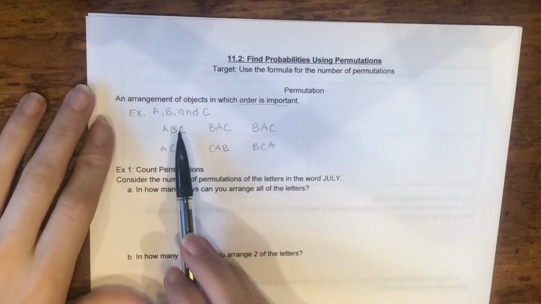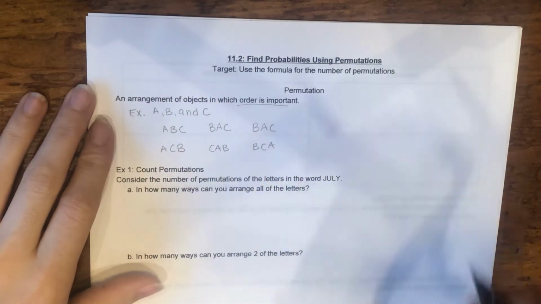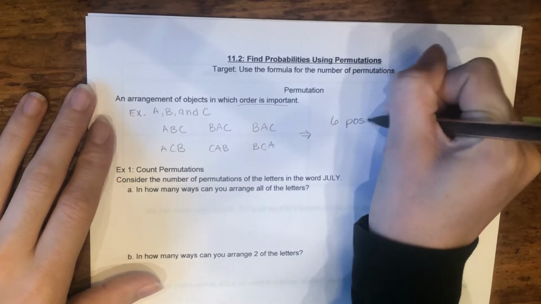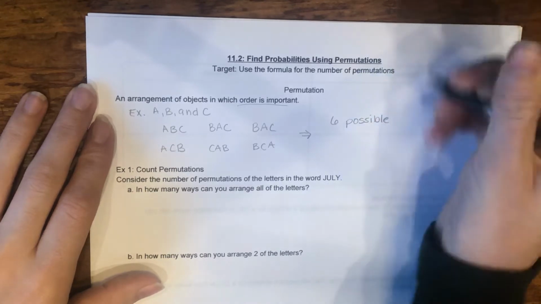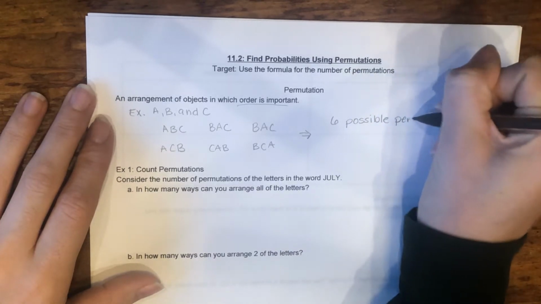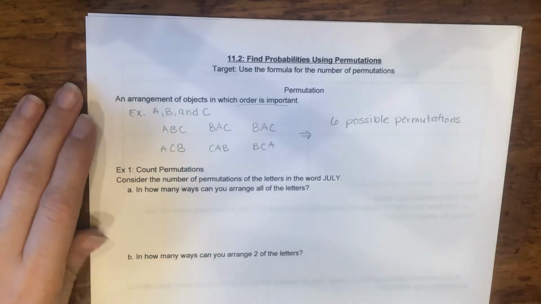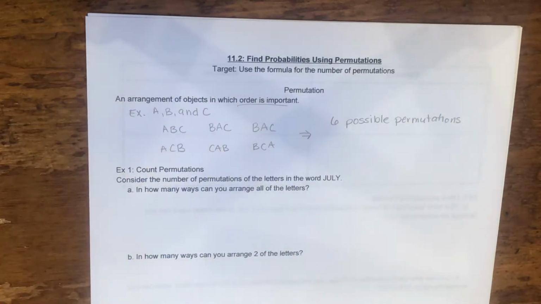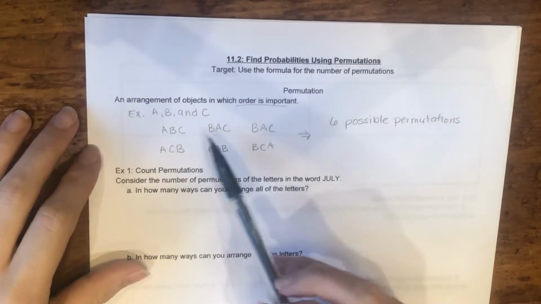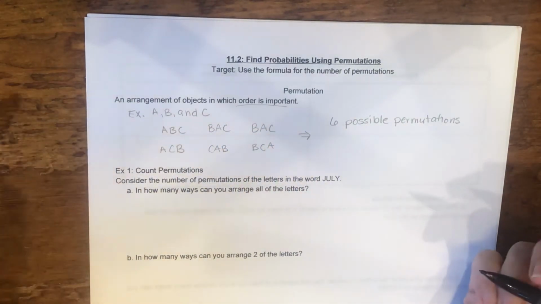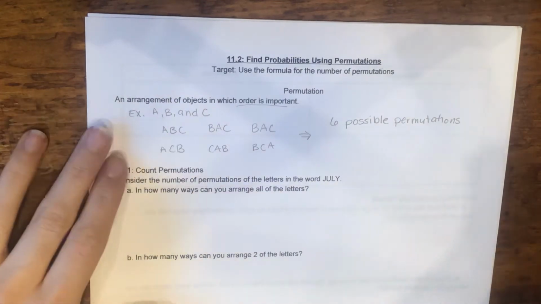Okay, so if I were to count, I have 1, 2, 3, 4, 5, 6. So I have 6 possible permutations or choices. If we were talking about this though, and I were to say out of the whole alphabet, there is 26 of those. That would take forever having to write all of those down. So there is a different way that you could view this.